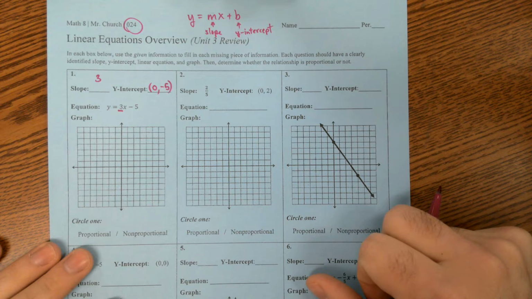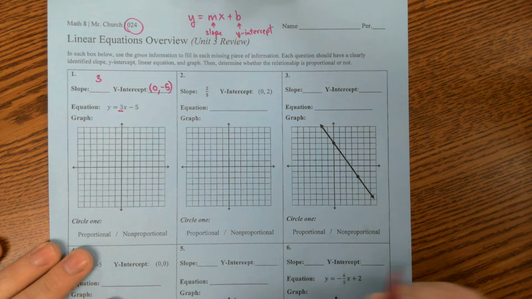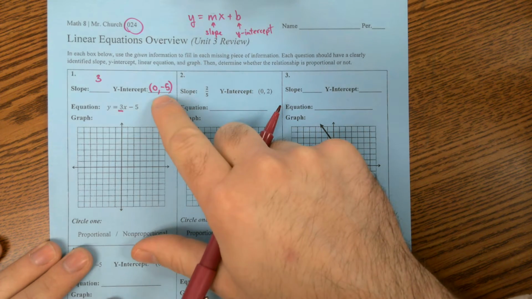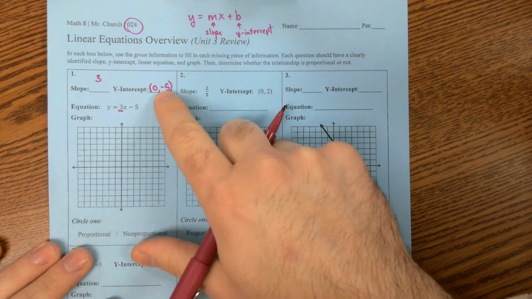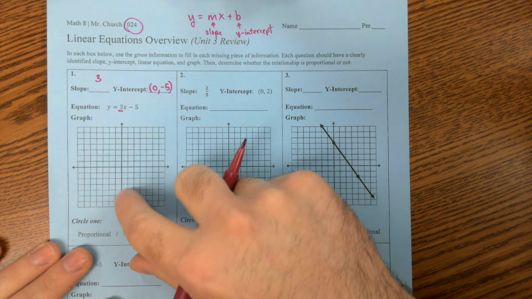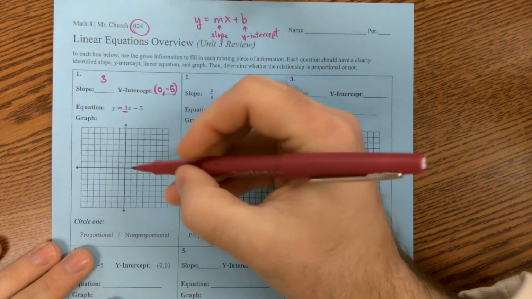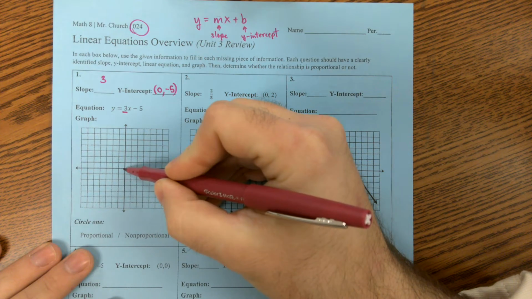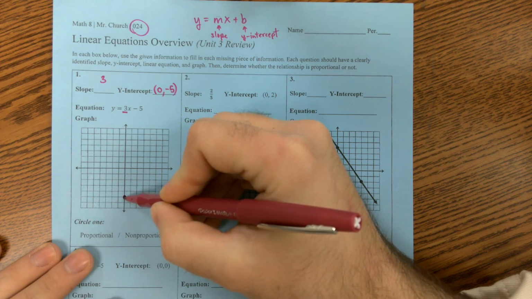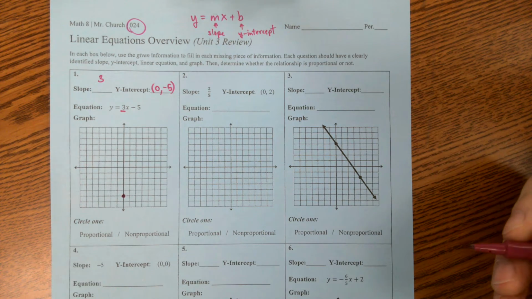Alright, let's go ahead and graph this now. The very first step when we're graphing a linear equation like this is to plot the y-intercept. We have coordinates 0 comma negative 5. We're going to put that right down there on negative 5. We start at the origin, we'll go down 1, 2, 3, 4, 5, and make our first dot right there at 0 comma negative 5.